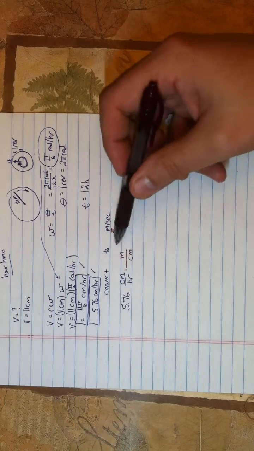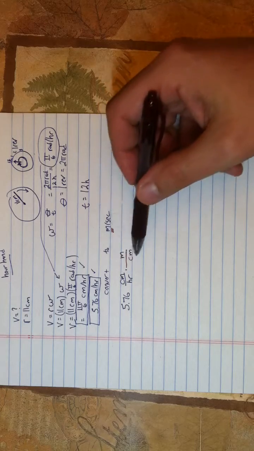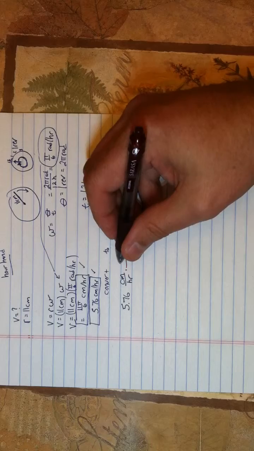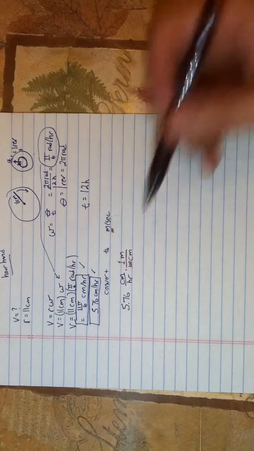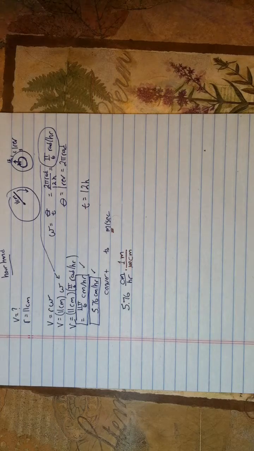So the first thing I decide is what goes where. I want the centimeters to cancel, so I put them opposite to each other. Now I think, what do I know about meters and centimeters? Well, I know that 1 meter equals 100 centimeters. So since these two are equal, I'm really just multiplying by 1.